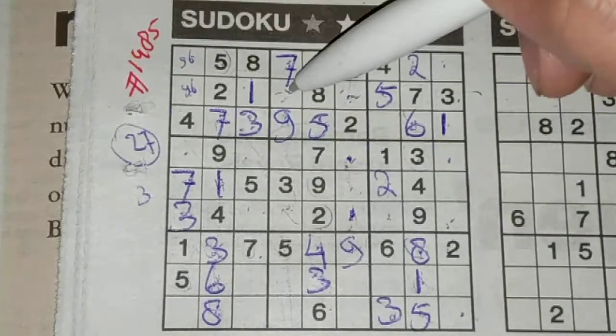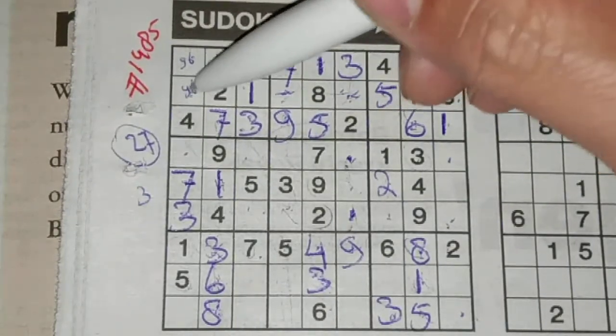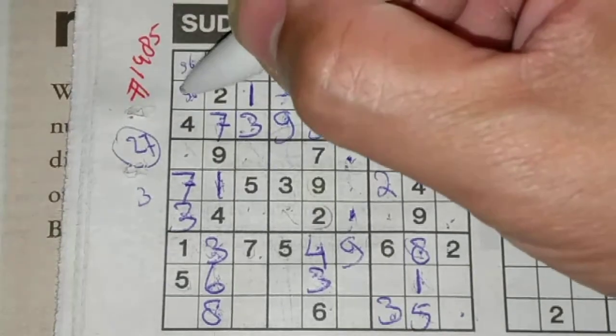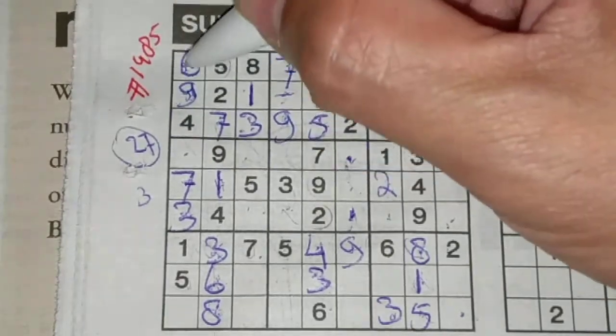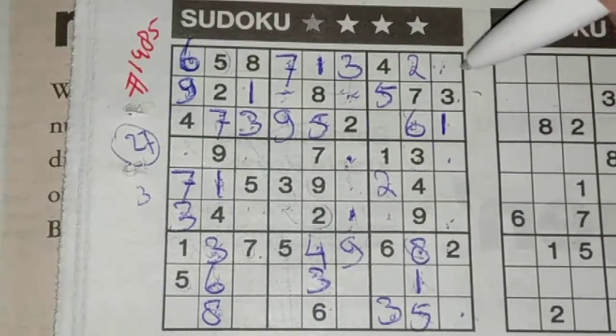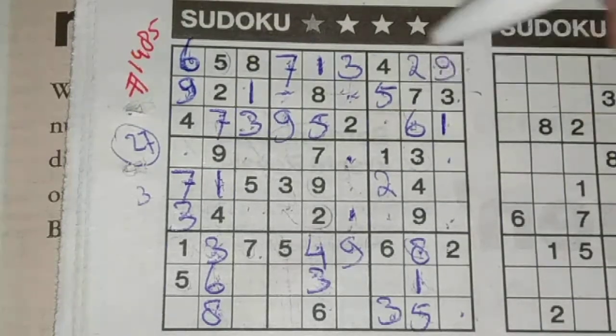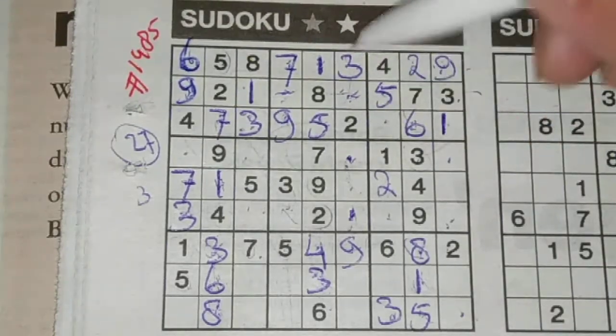That means we have a 6 in this second row. So this cannot be a 6 anymore. This should be a 9 and this should be a 6. Alright, one box left in this row. For the number 9, one box left in this big square.